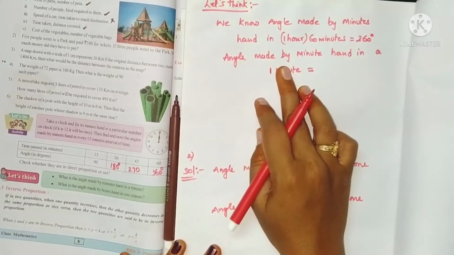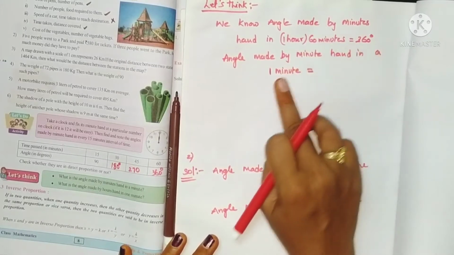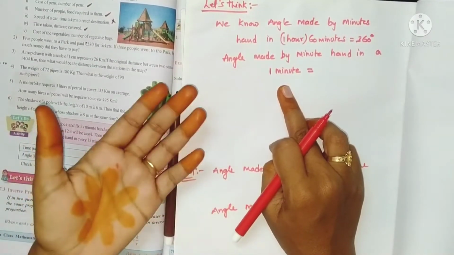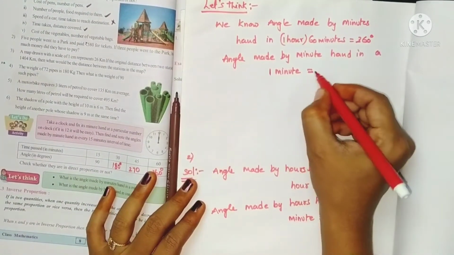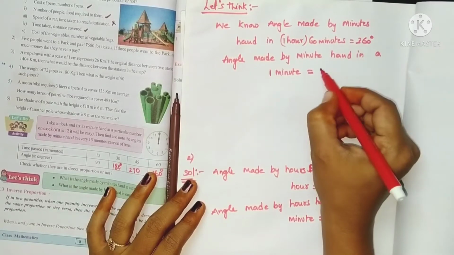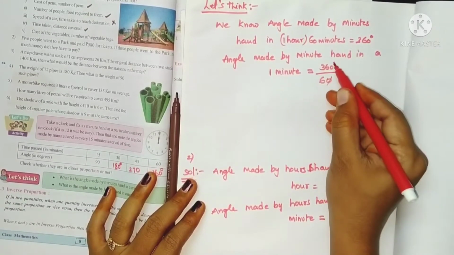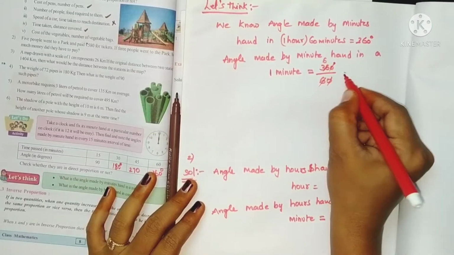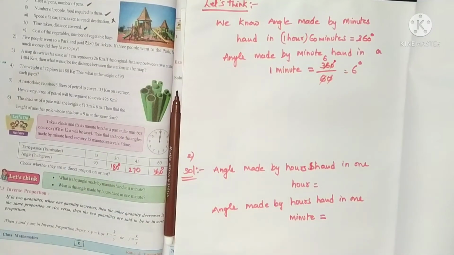When we know more and want to find less, we have to do division, right? So 360 by 60, zeros cancel, 6 sixes are 36. So the angle made by the minute hand in a minute is 6 degrees.